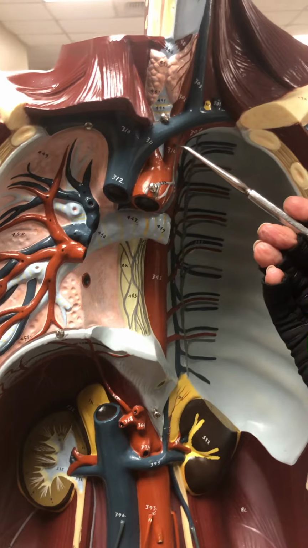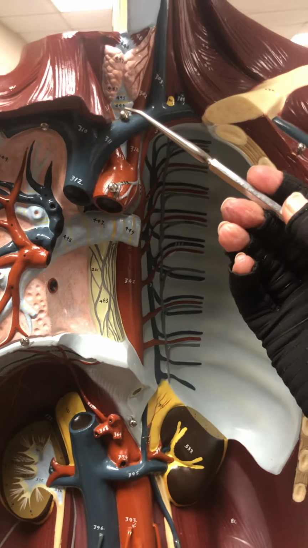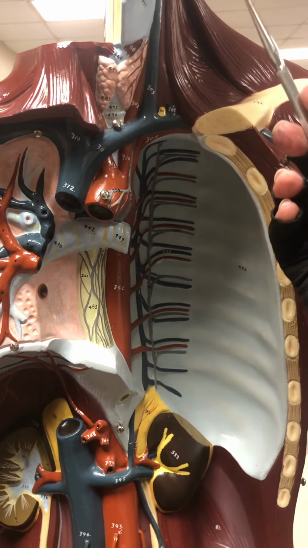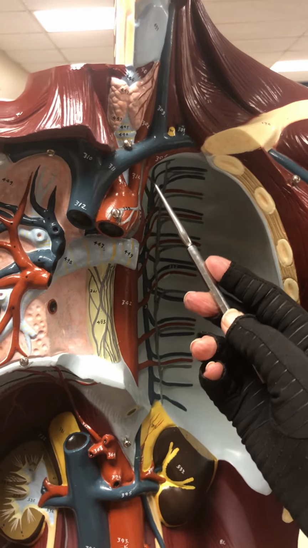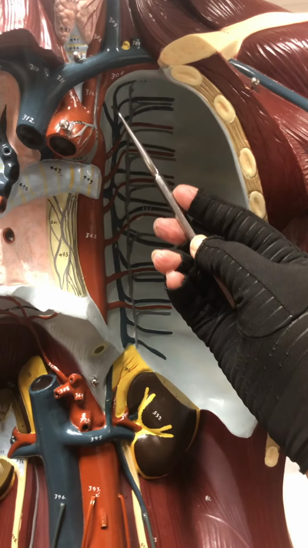So this first, you've got 3 branches right there. The first one is the brachiocephalic artery. Okay. The second one is the left common carotid artery. And this third one is the left subclavian artery. So it goes across and under.